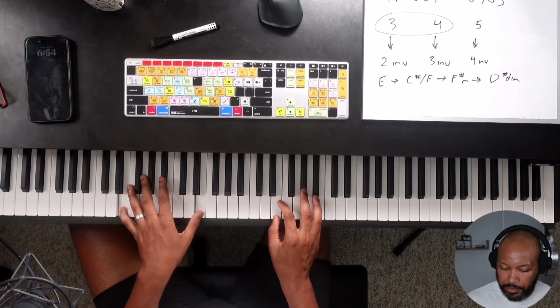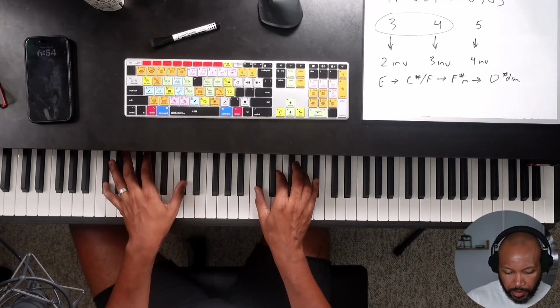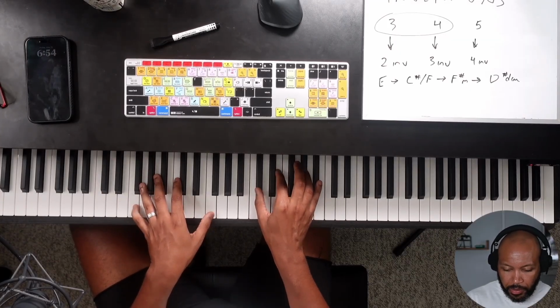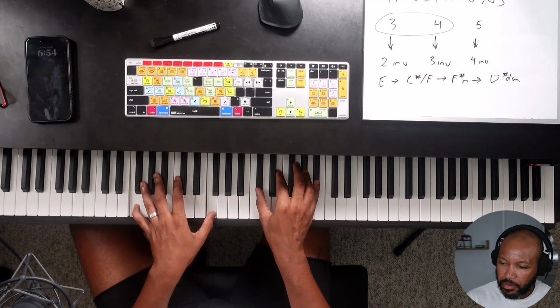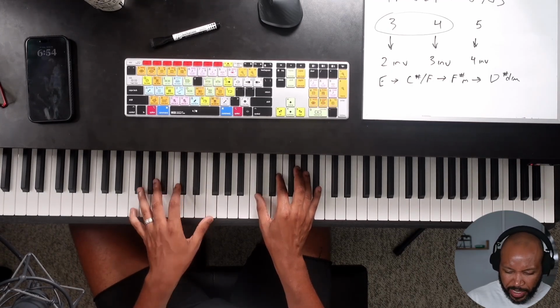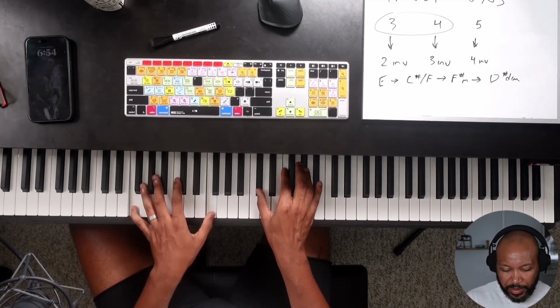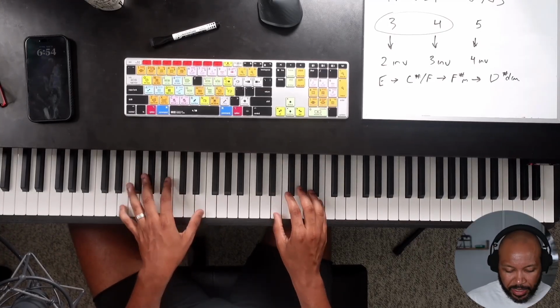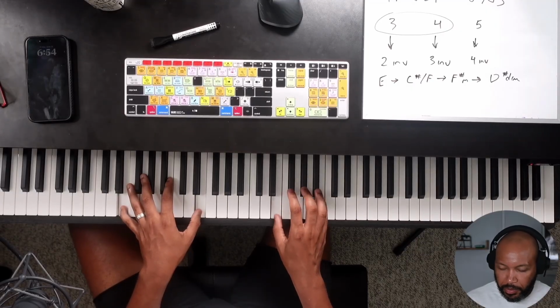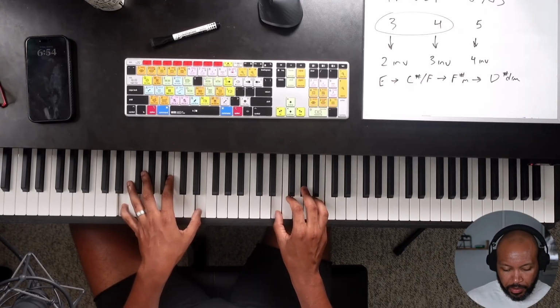Or let me see. That's C sharp. Why does that sound so... Oh, C sharp major. I'm like, why does that sound so weird? That sounds so tense. So let's keep going.